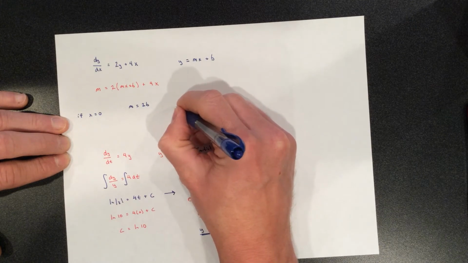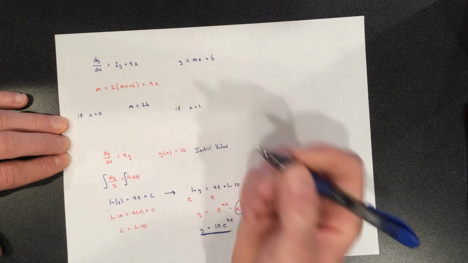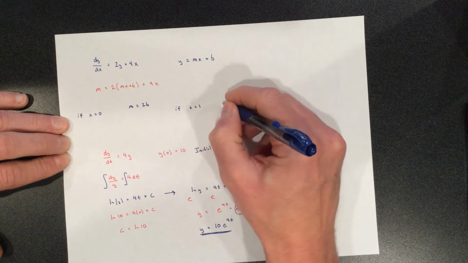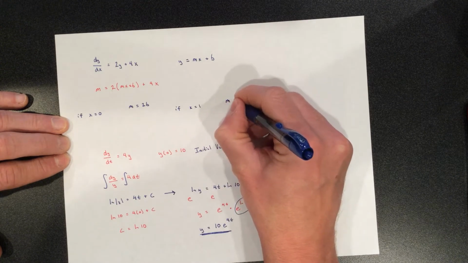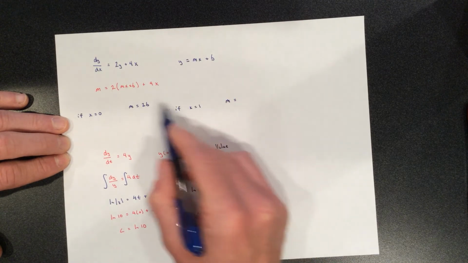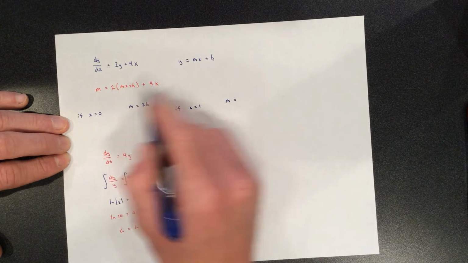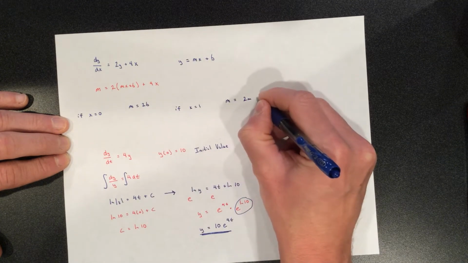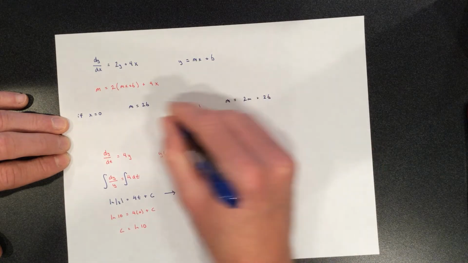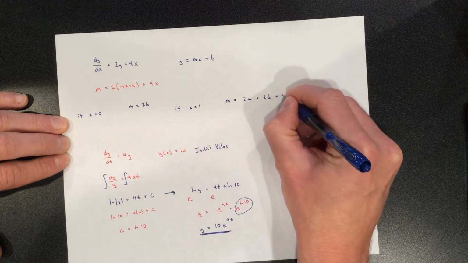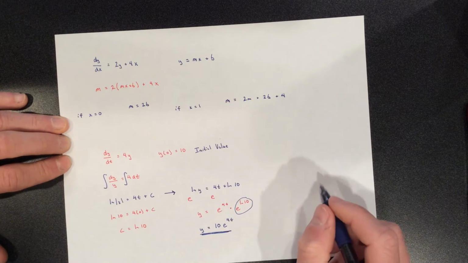But what if I want x to equal 1? Still has to be a true statement. And so I get m, okay, let's do this nice and slow here. I get m has to equal, if this is a 1, this is m plus b. So this is 2m plus 2b plus 4. Again, I'm just letting x equal 1.